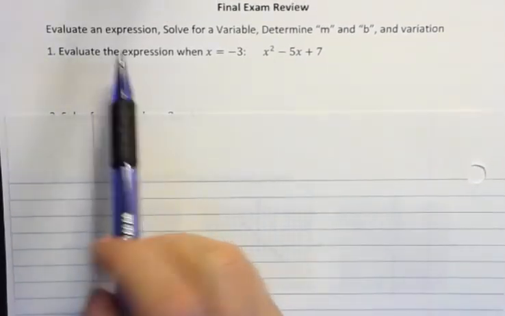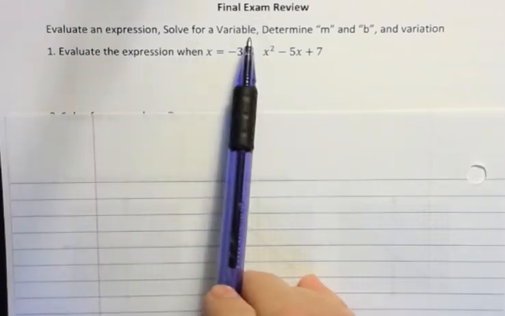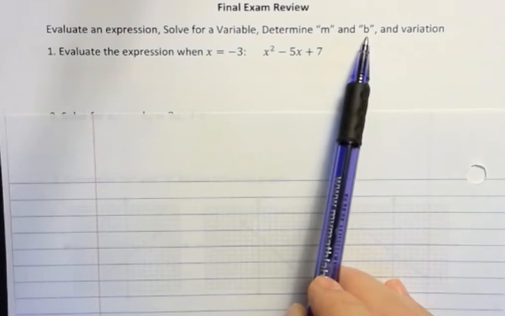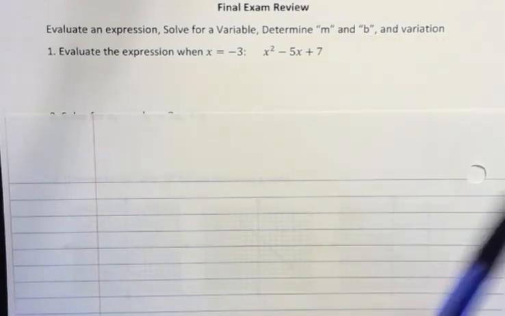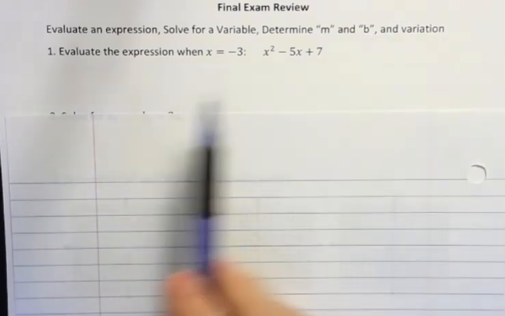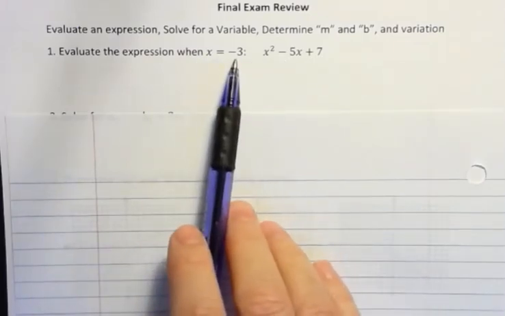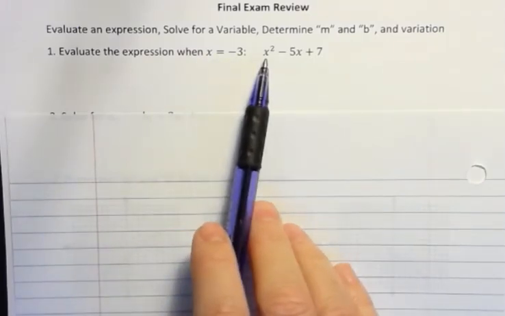Quarter. Evaluate an expression, solve for a variable, determine m and b, slope and y-intercept, and a brief explanation of variation. When you're asked to evaluate an expression, that means you're asked to substitute the value in for the variable.